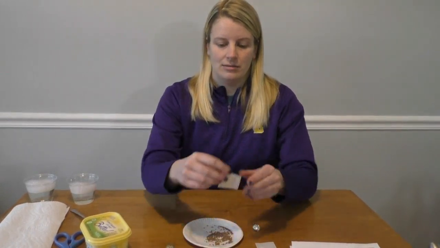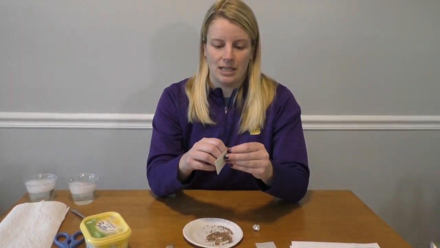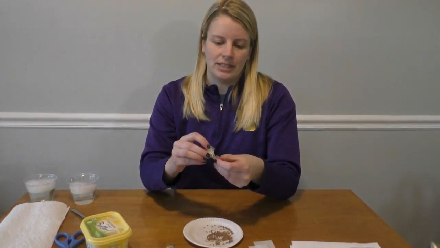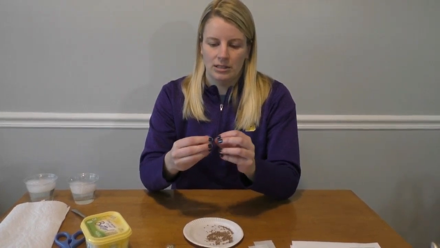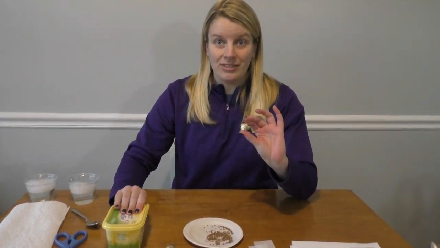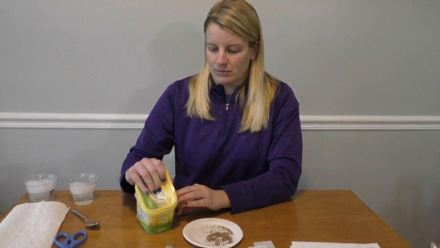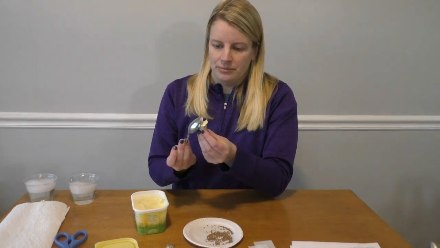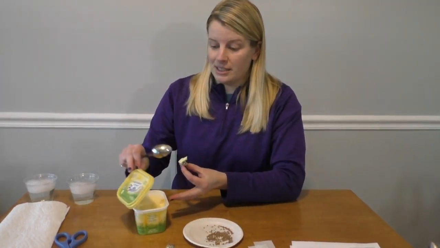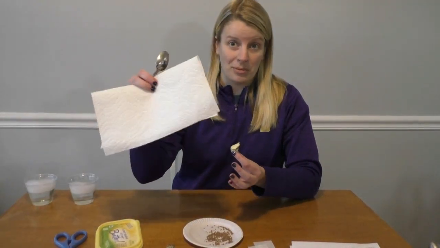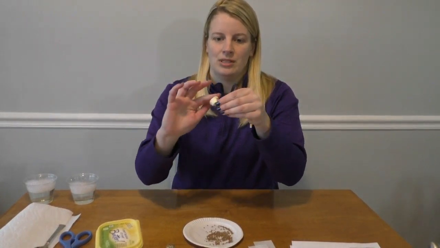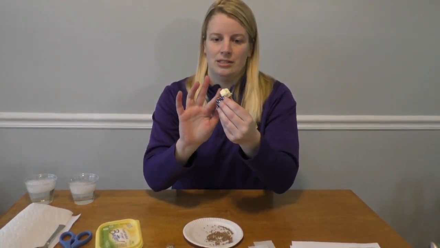Our second virus, we're going to wrap a piece of double-sided tape around it. Once again, it's okay if it doesn't completely cover the aluminum ball. This time we're going to add a butter or a lipid layer. Now, this part can get a little messy, so I did bring some paper towels along. Use your fingers or the spoon to coat the virus.